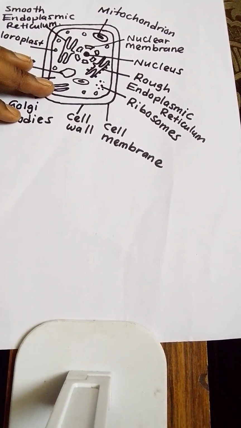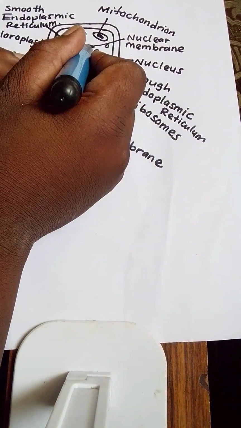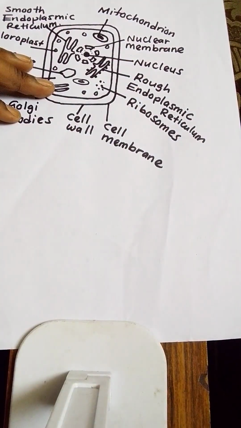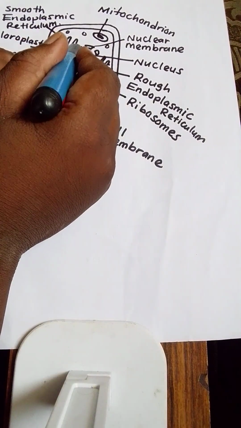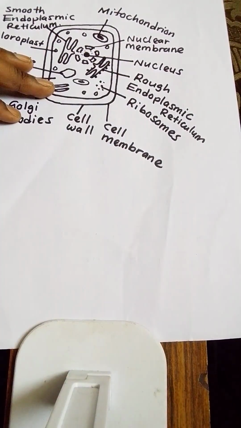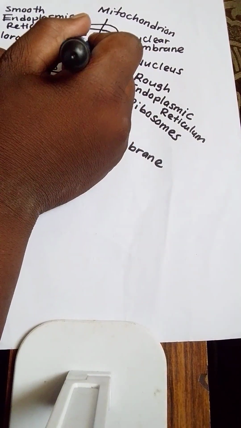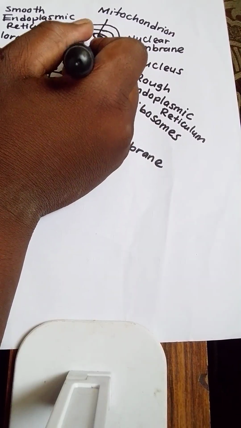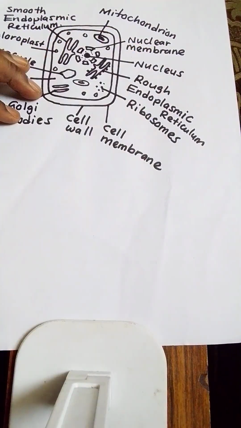We have the nucleus. We can also put the space inside there: we have what we call the nucleoplasm. Then these spaces between the nuclear membrane are called the nuclear pores. Then the space inside there is the nucleoplasm.